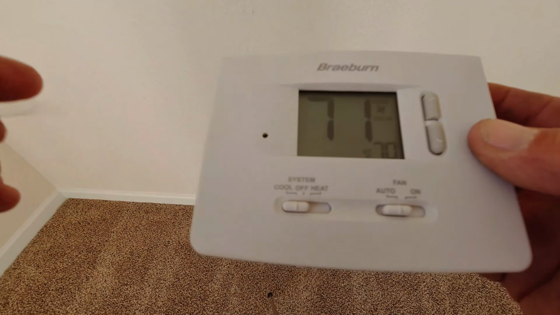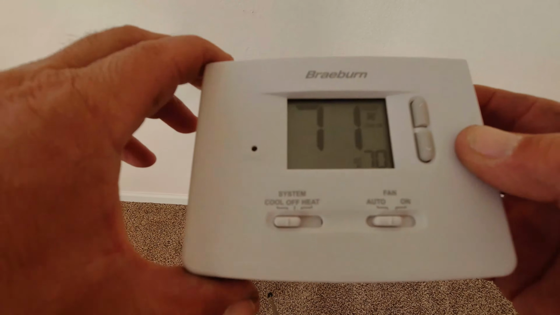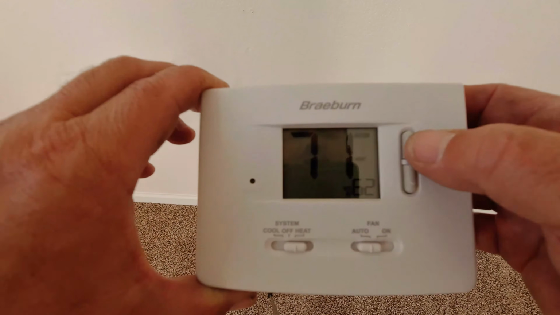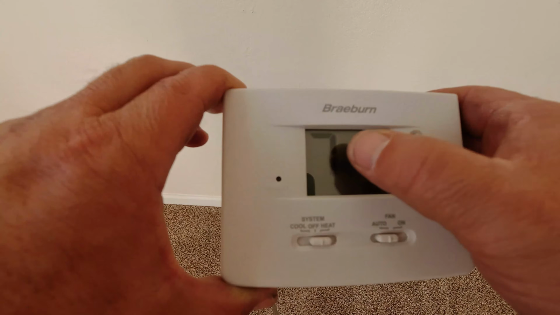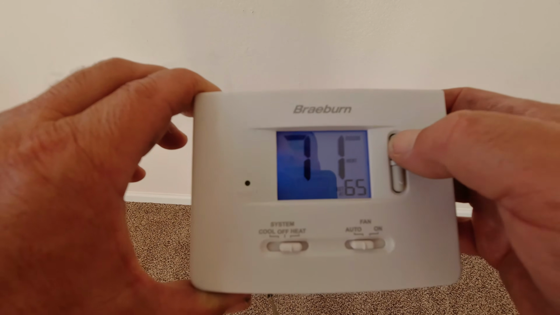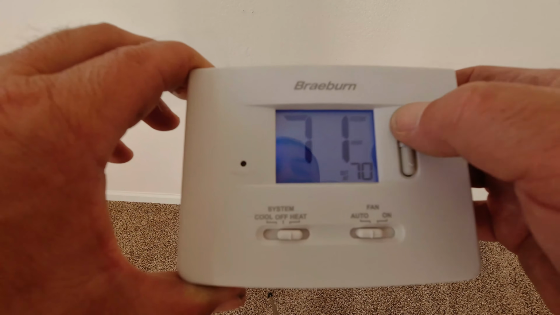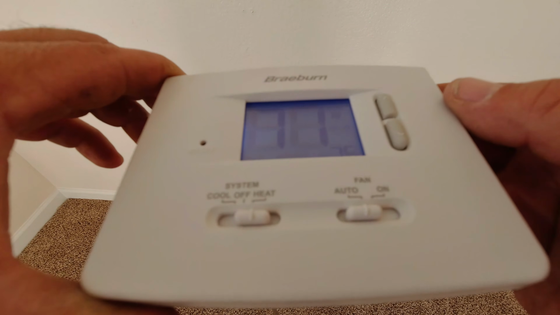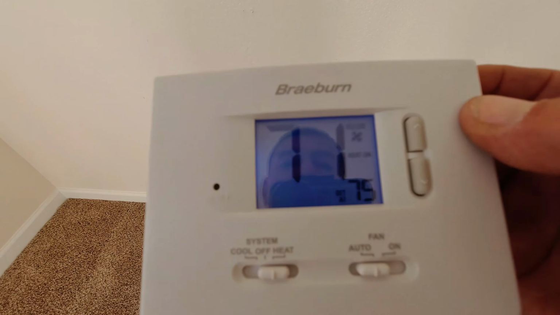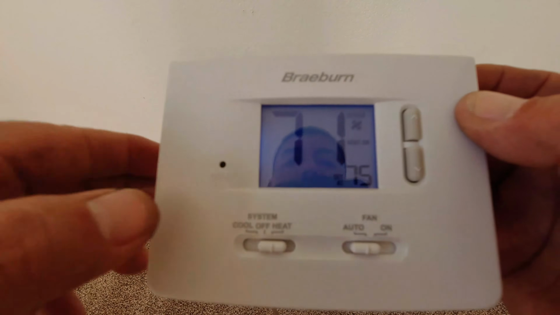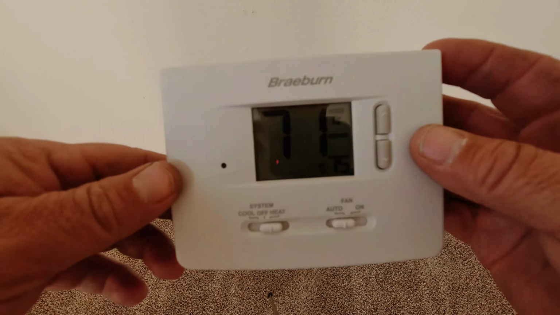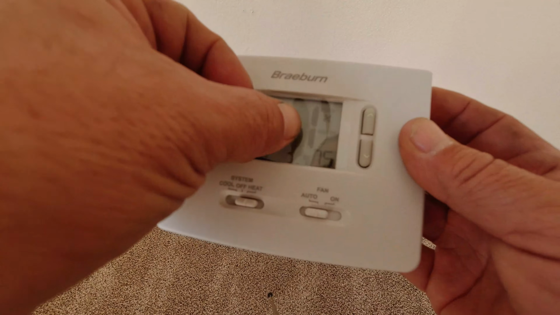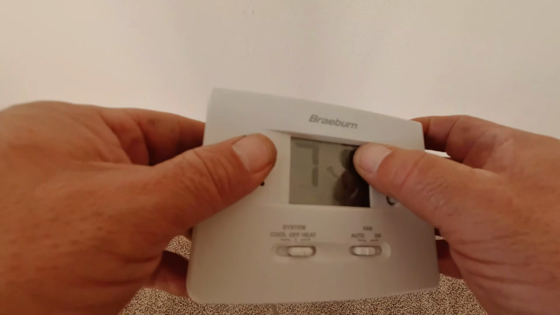Now, if we're going to test for heat, it's the same thing. You just put it over to the heat side, and you go anything over 71, because that's what the room temperature is at. You want to go a few more degrees, but we'll just put it at 75 right now. And then again, you'll hear it click. Not all thermostats click. In this case, this one does. They're not all going to click, so that's not the way of testing it. I'm just demonstrating what thermostats do and what they don't do.